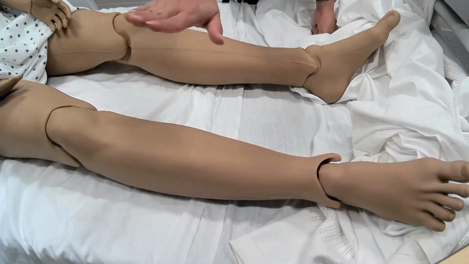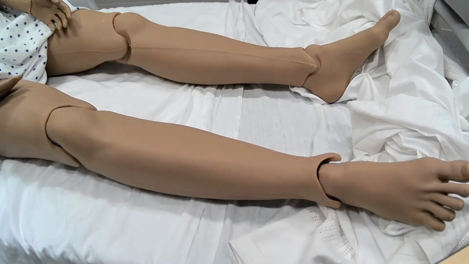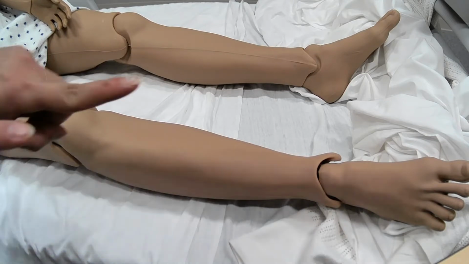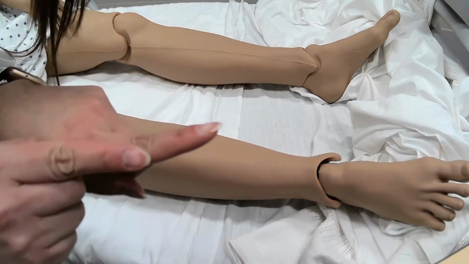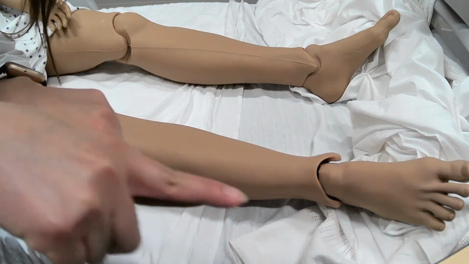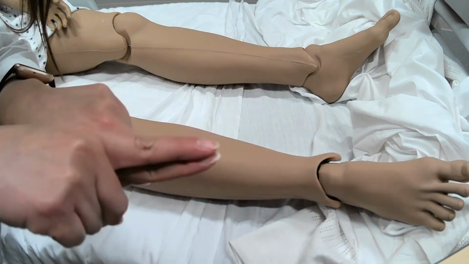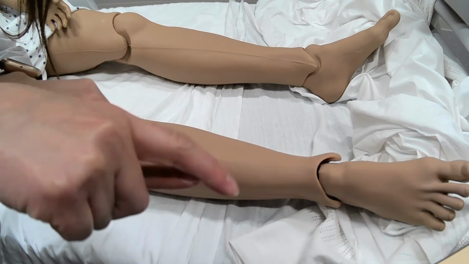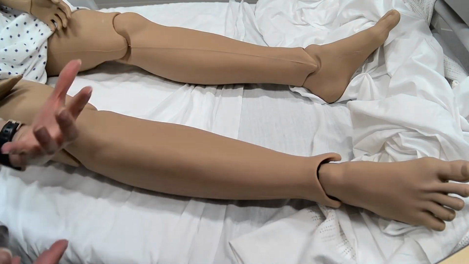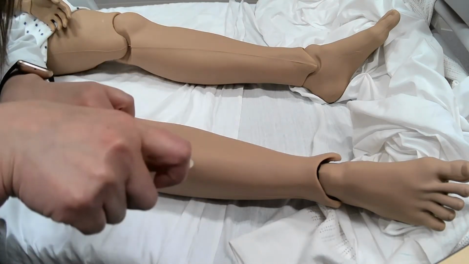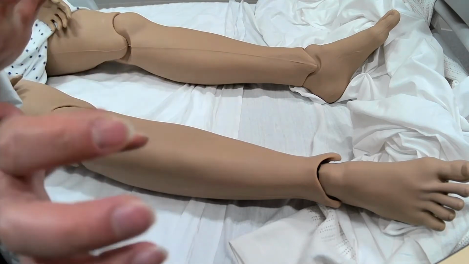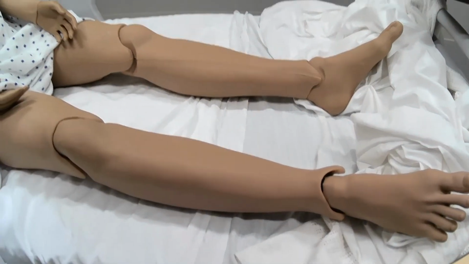Typically your nail, when you look at it, is just sticking straight on through, okay? With clubbing, it curves in, and they call it clubbing because it looks like a club, like a golf club.